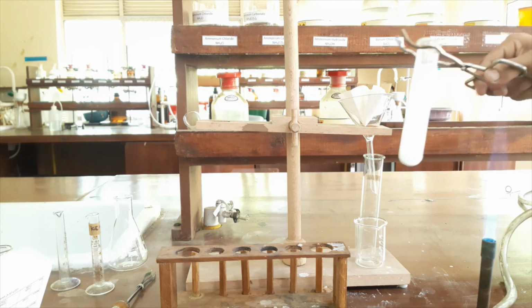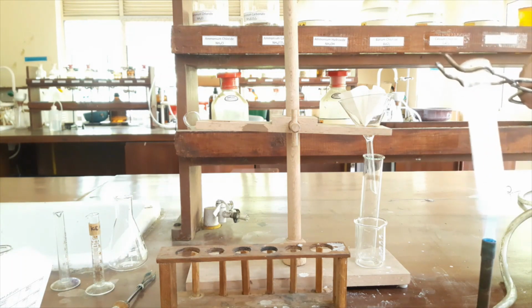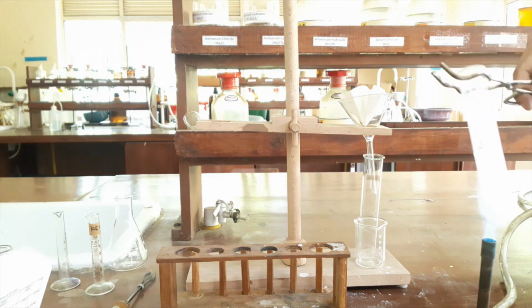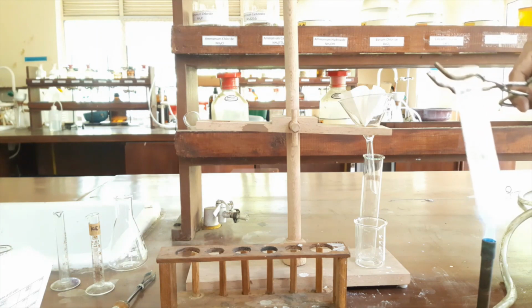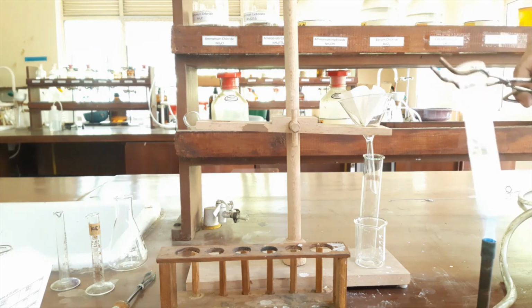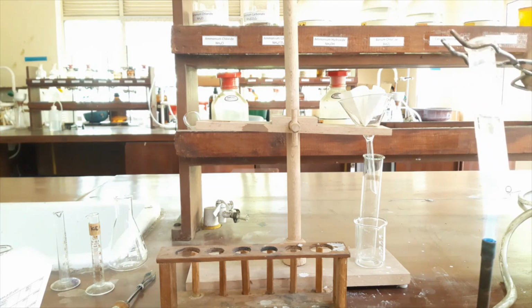Here the water is not sufficient because we have a very large amount of sample. I will add water. We have to add a very small amount of water, however here the sample amount is very large, because of that I added this amount of water.